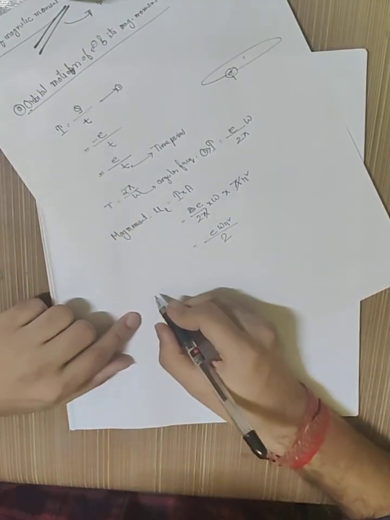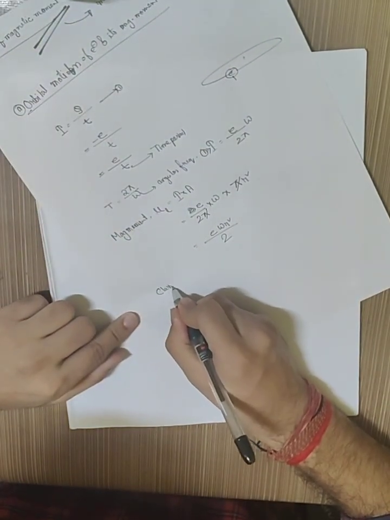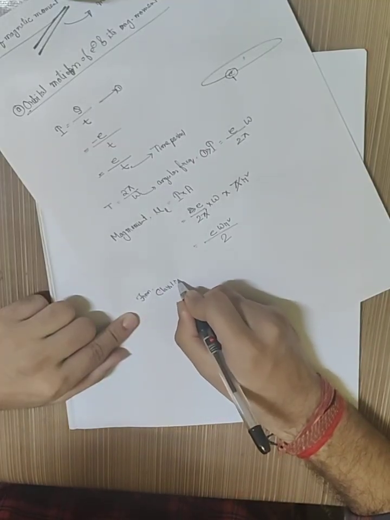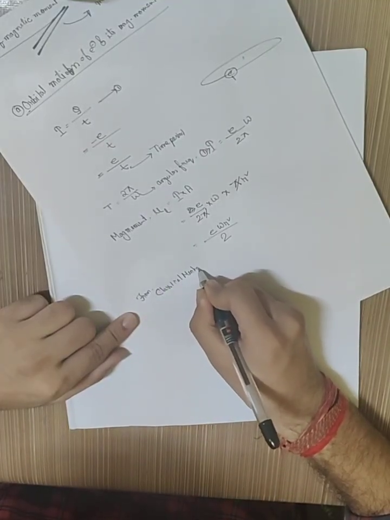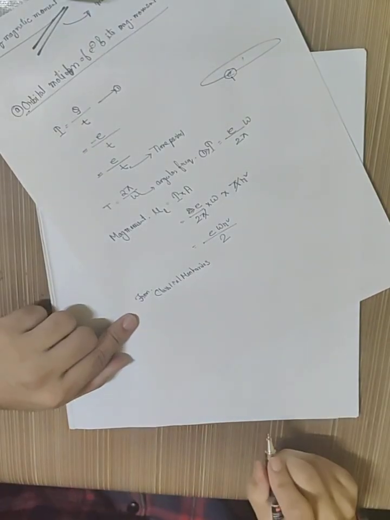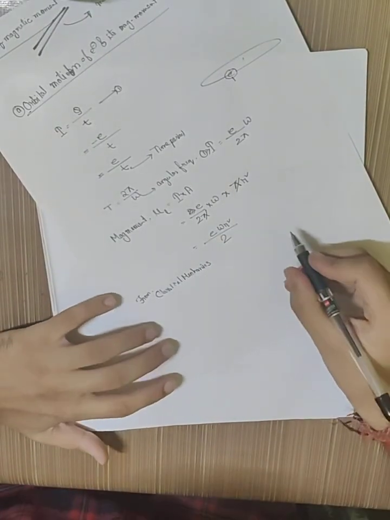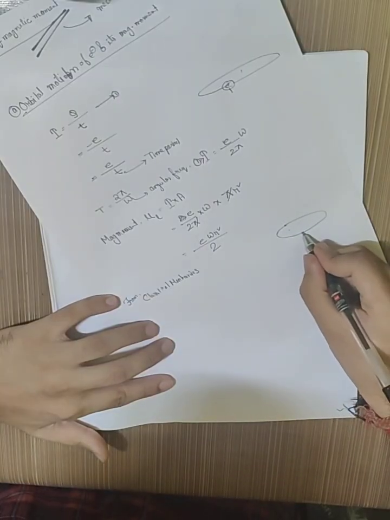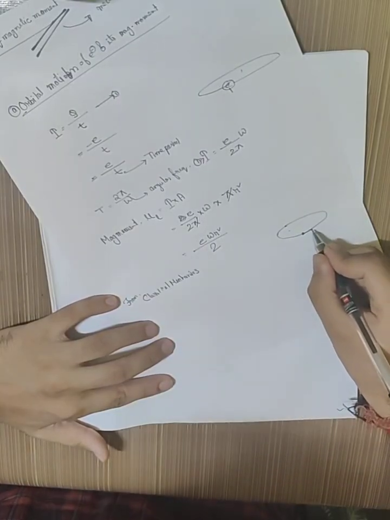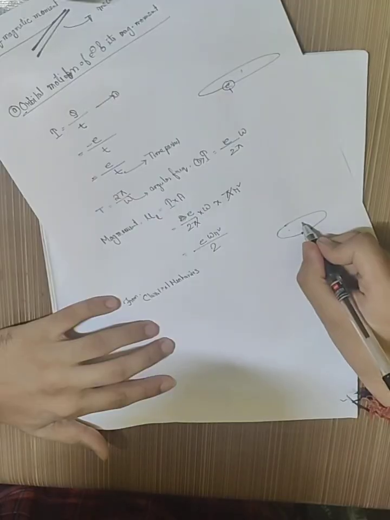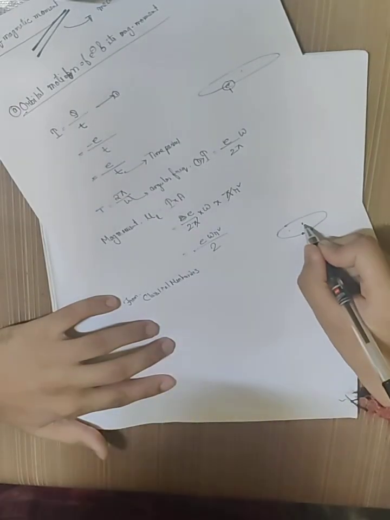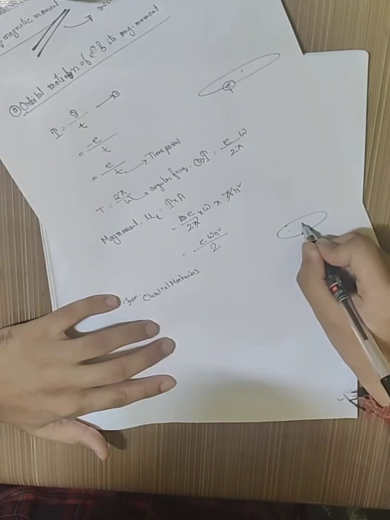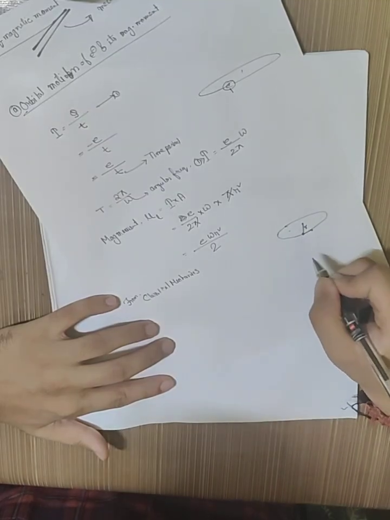Now from classical mechanics, when any particle is revolving around a center, the distance from the center to the particle is r.